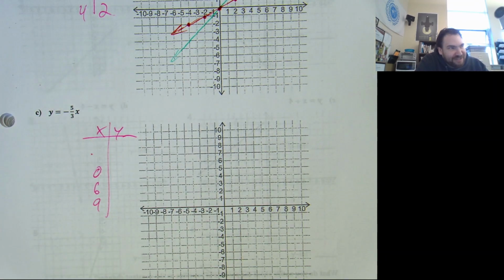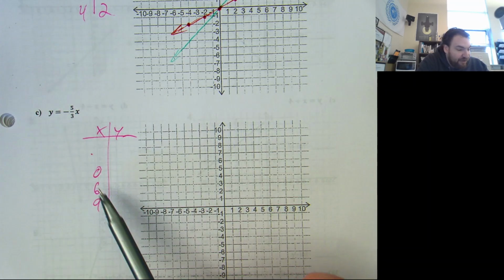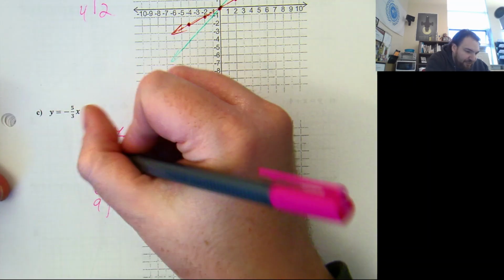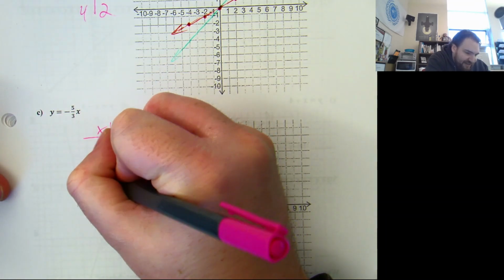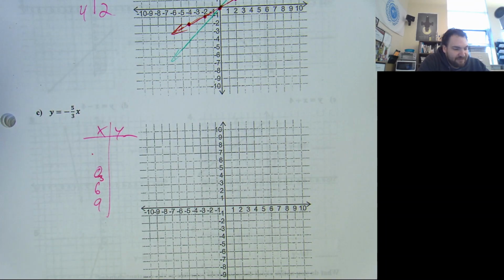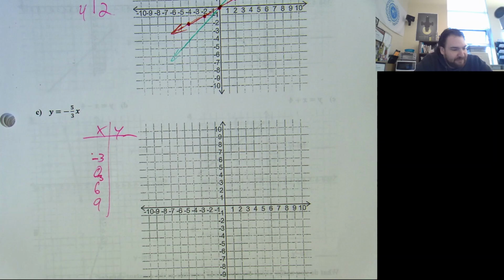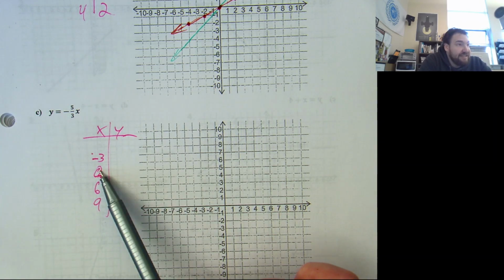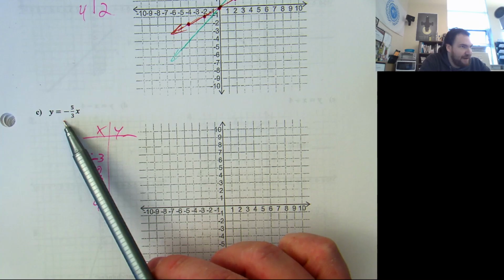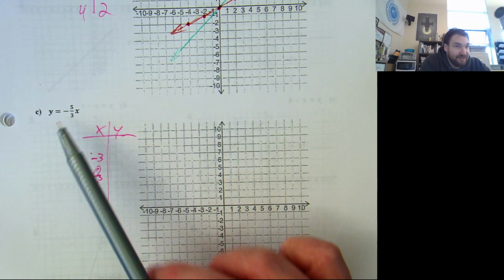But 9's not going to work for reasons you're going to see here in a second. They give me smaller numbers. Sure, let's pick a 3. I'll squeeze it in there. And let's just do a -1 for fun. -3. So 0 is the easy one. 0 times -5/3 is? Anything times 0 is? Anything times 0 is? 0.